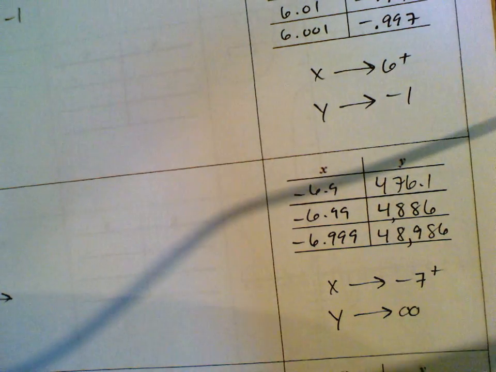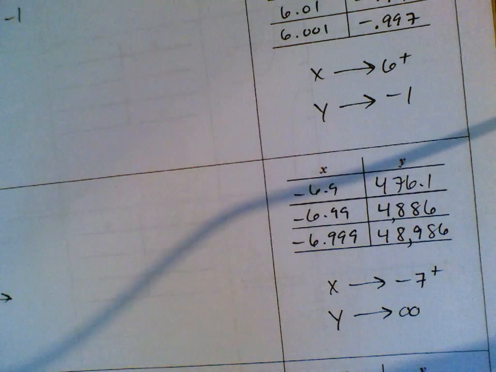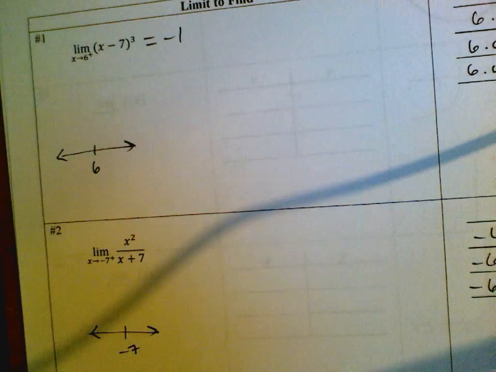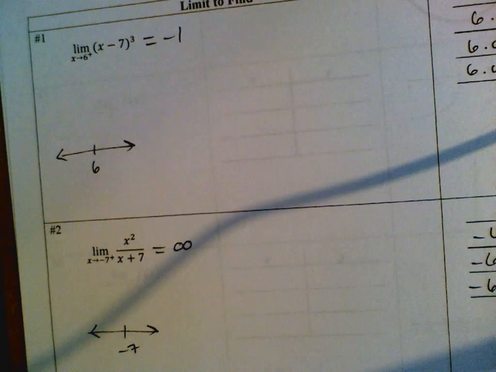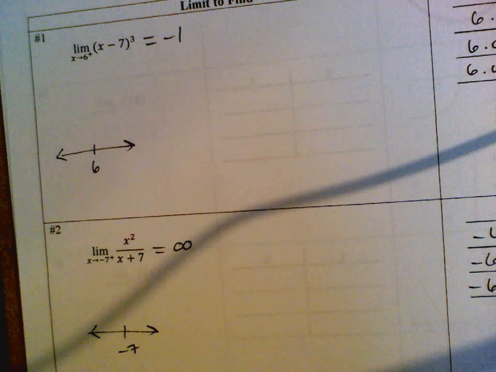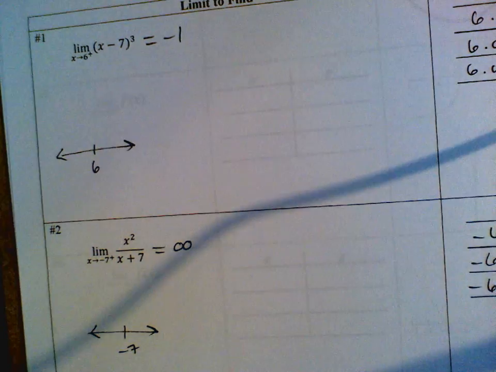We're going to say it approaches infinity, because it doesn't stop getting bigger and bigger. So the limit over here does not exist. Now, some people would write DNE for does not exist. I'm going to be a little more specific than that and write infinity.